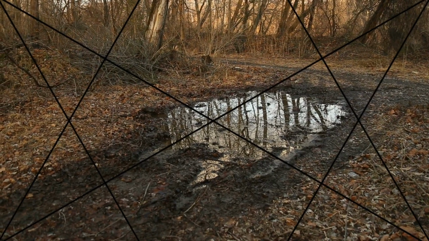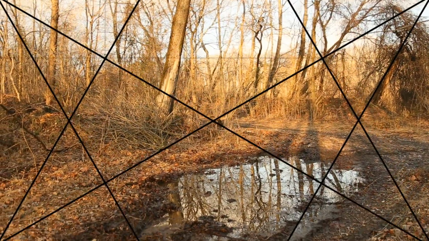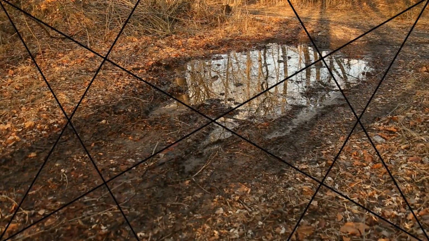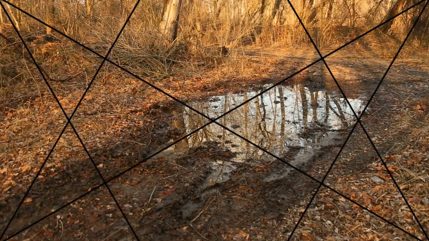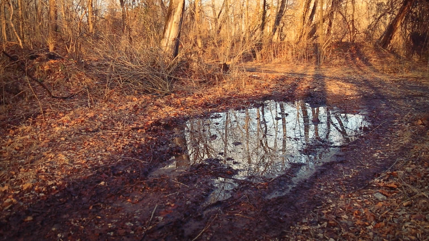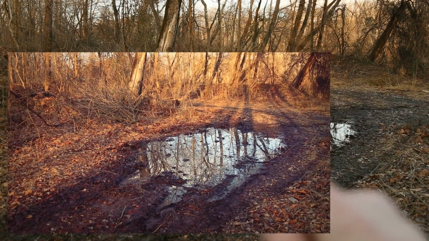Okay, so it'd be better if the sun was out, but if it comes back out, I'll switch back over and we'll see what it looks like. But for now, this is the final shot right here. You can see I didn't go off a specific point. I was thinking about composition, lining this up.